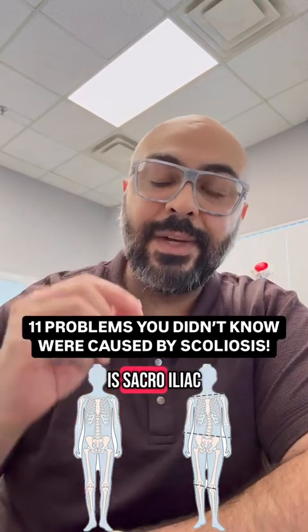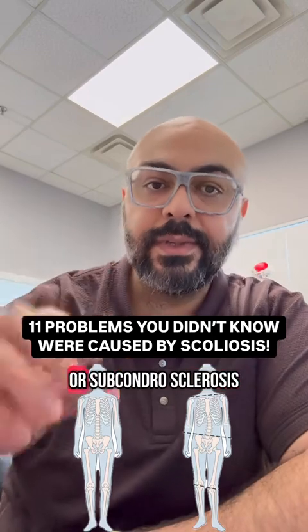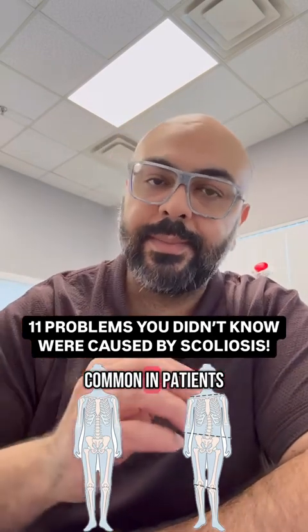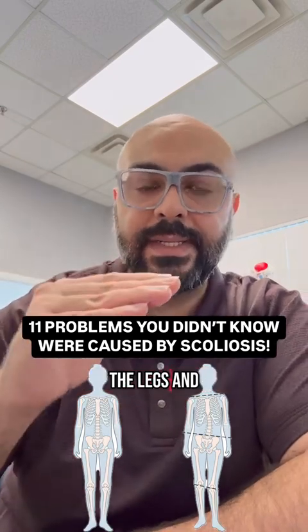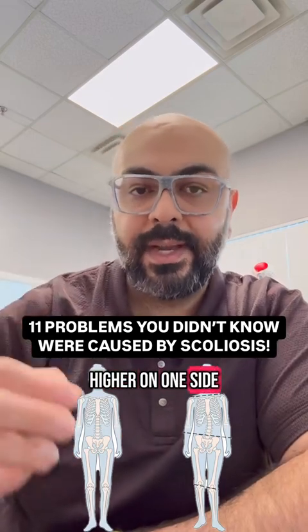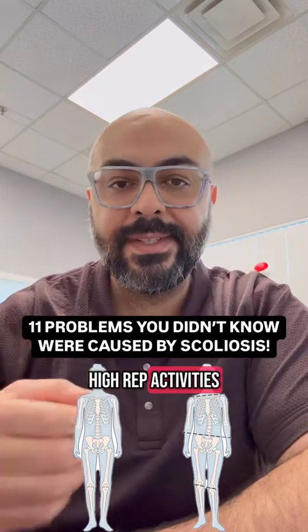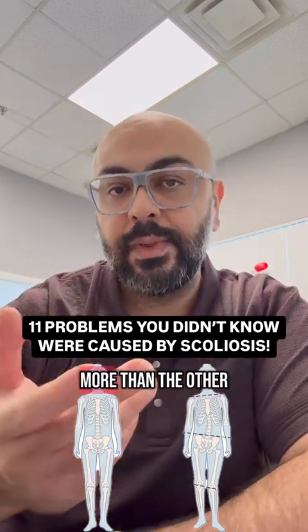The next thing is sacroiliac joint pain and sacroiliac joint arthritis or subchondral sclerosis. This is not something you commonly see, but it's more common in patients with scoliosis due to the forces going through the pelvis from the legs and hips being uneven and worse or higher on one side. This is more particularly apparent in patients who do high rep activities such as running and things that load one side of the pelvis more than the other.